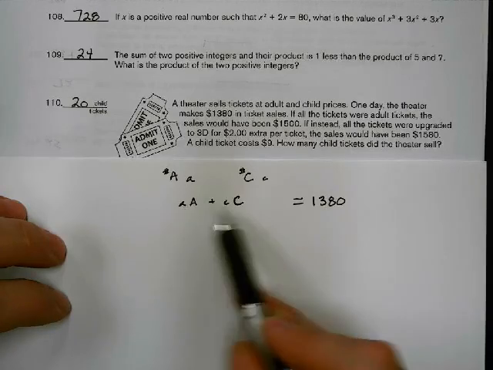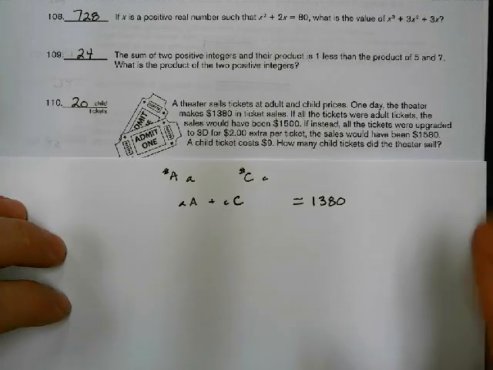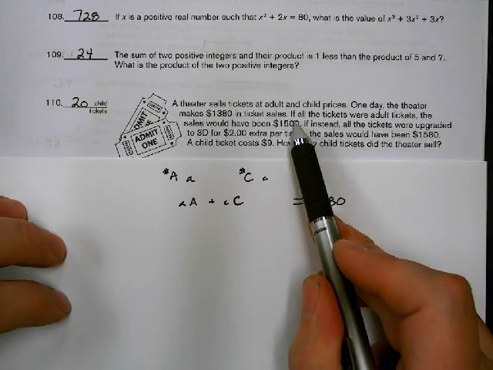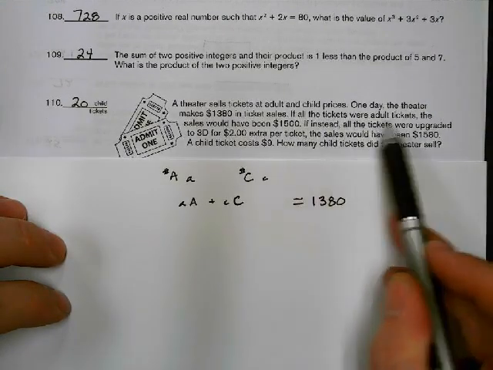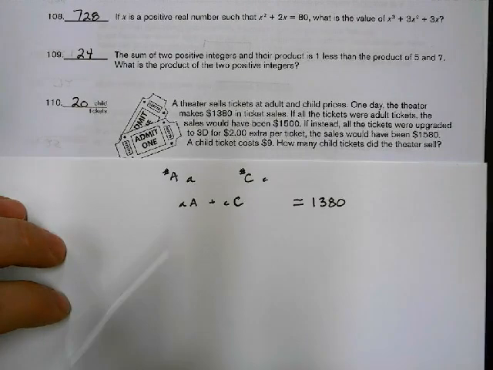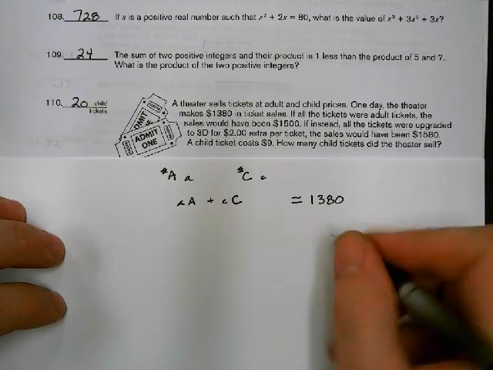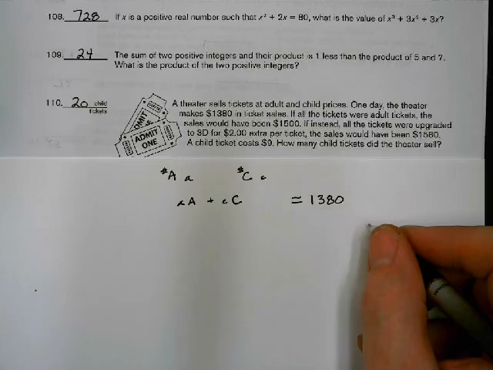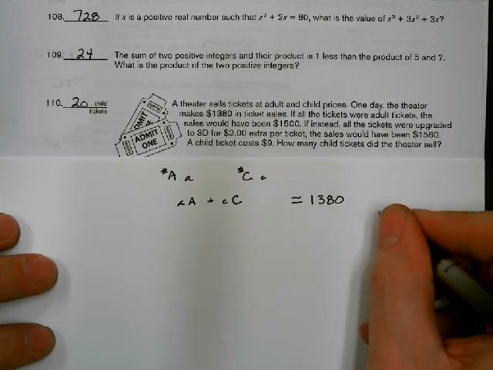Next thing it says is, if all the tickets were adult tickets, the sales would have been $1,500. So if we had all adults, we're looking at $1,500. Now that does kind of tell us something.